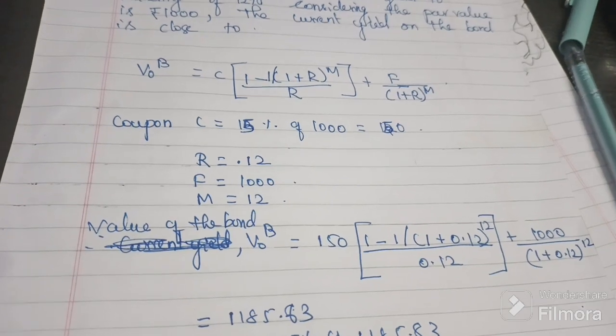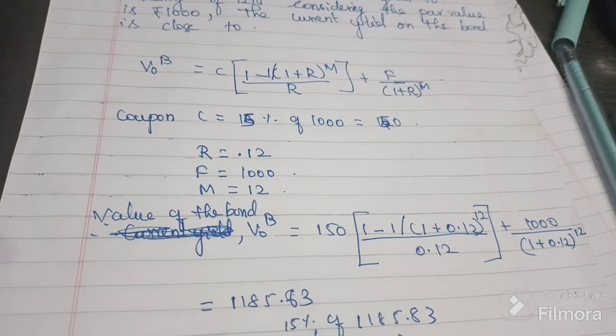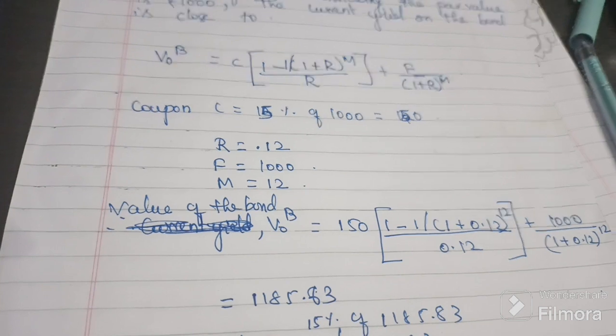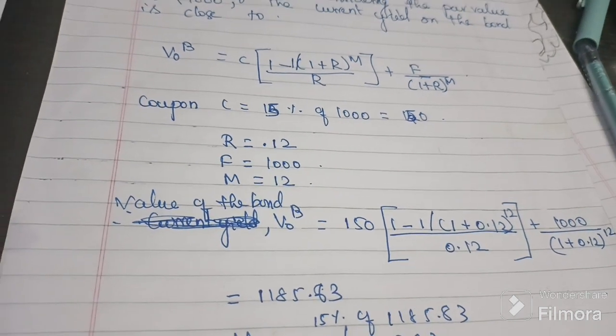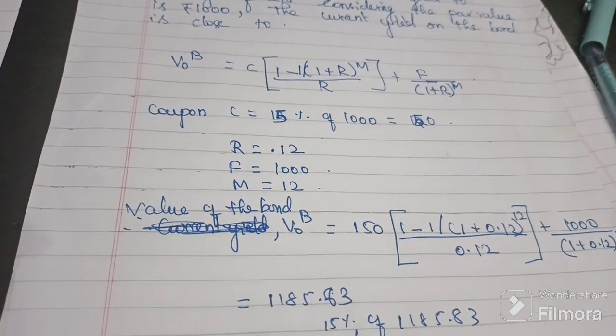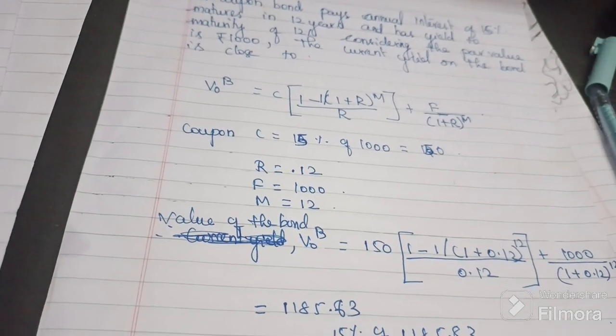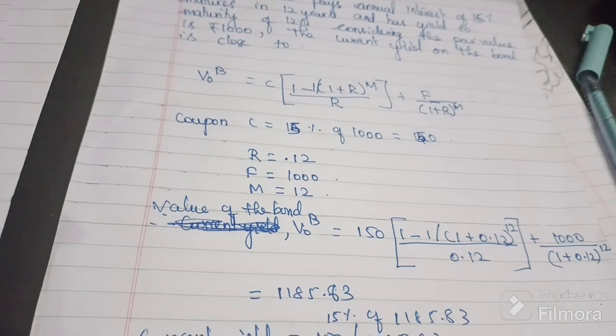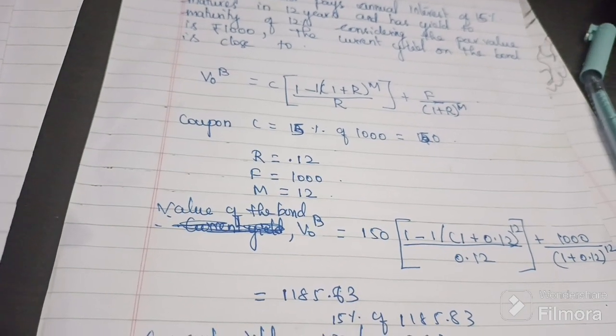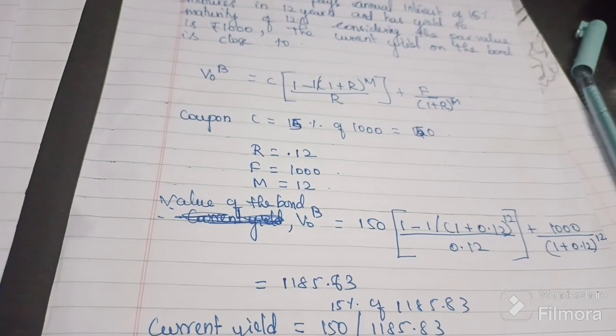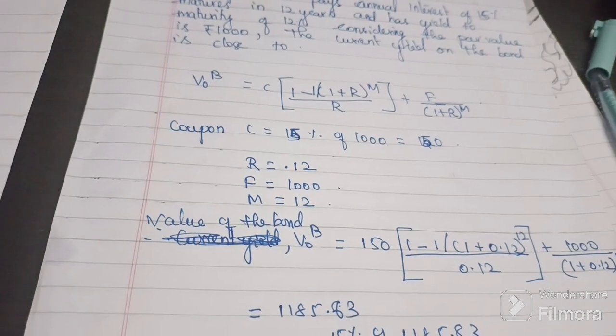Here we get 1185.63. So the par value of the bond is 1,000, and the current value of the bond is 1185.63.